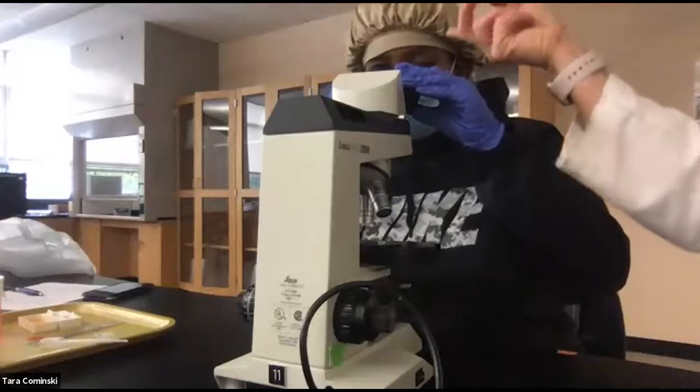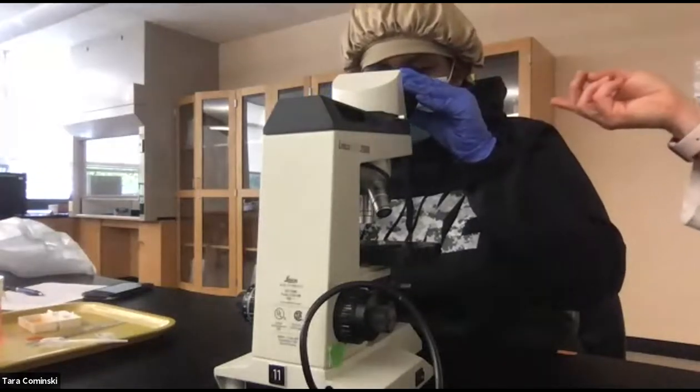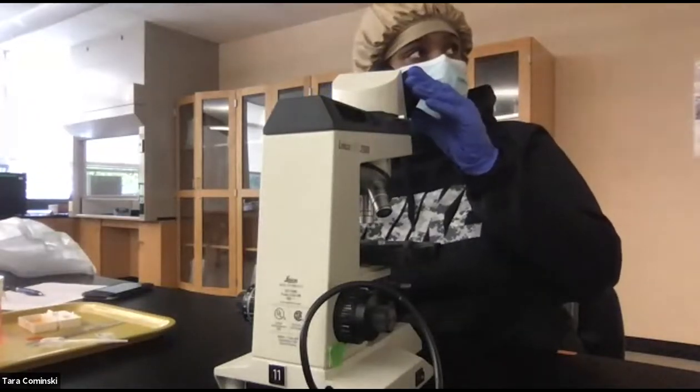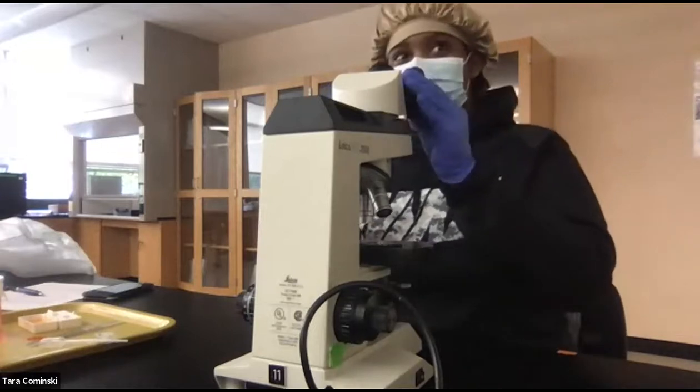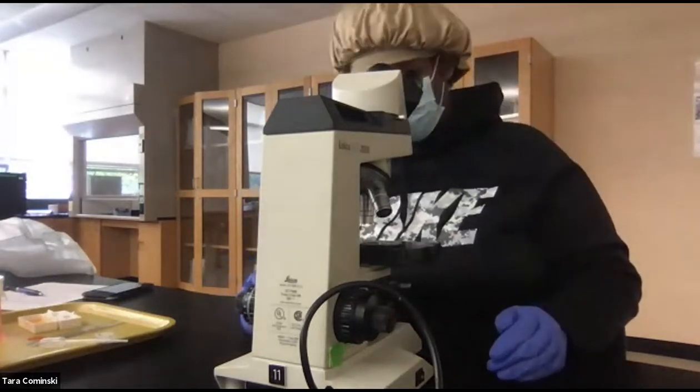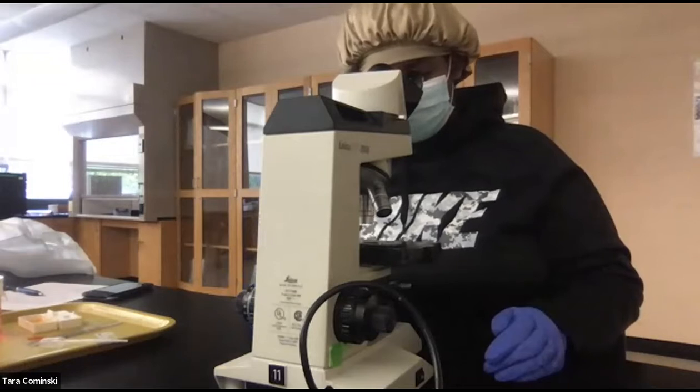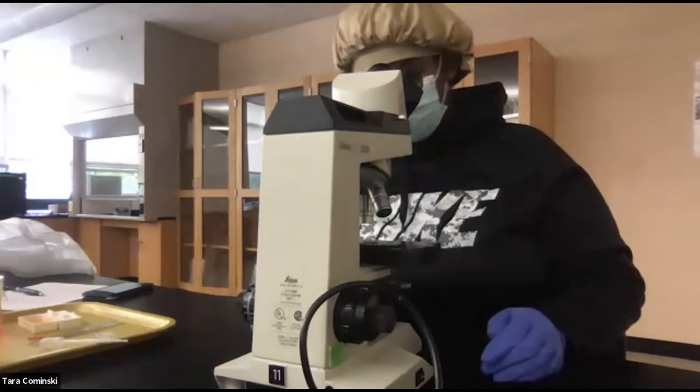So for the ocular lens, you don't even have to look in both at once. If it's more comfortable looking in just one, you can do that. That's what I do. All right, so now to get this in here, you hold this and then slide it to the back there and it's in.